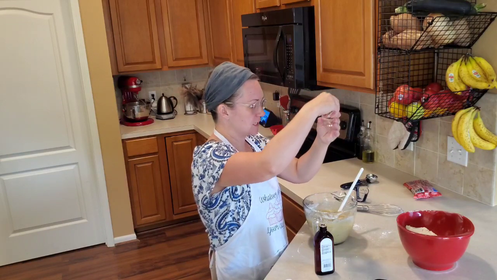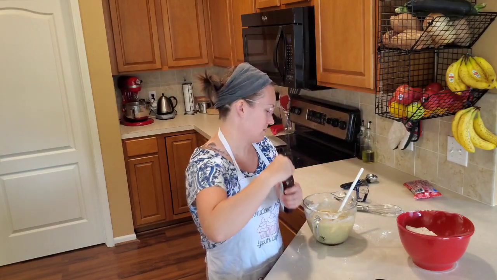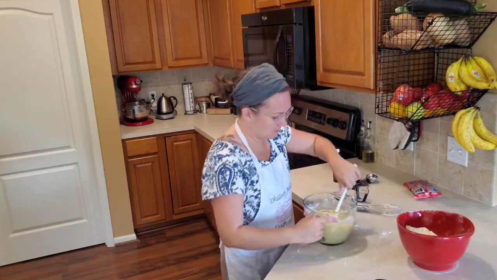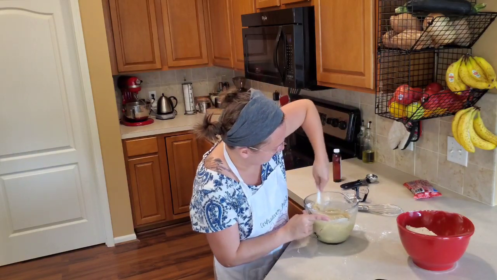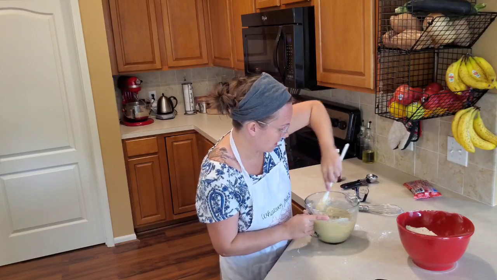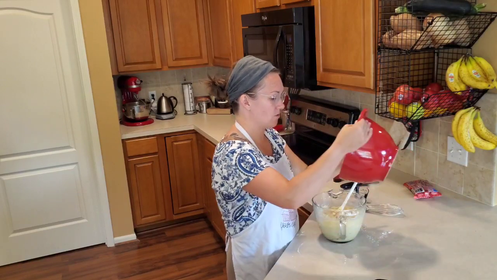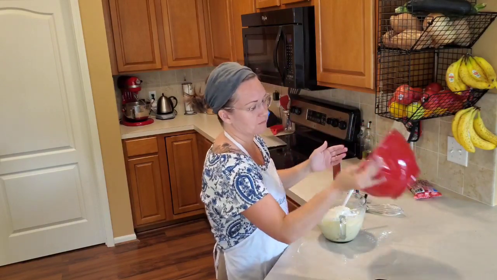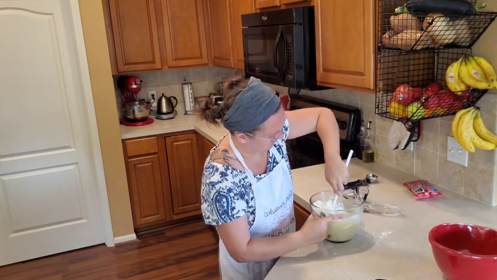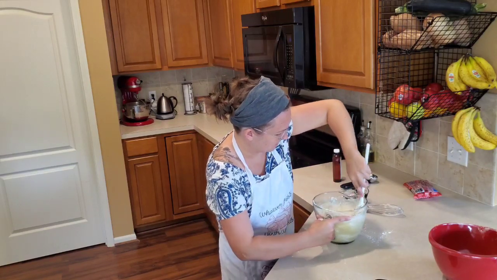So 2 teaspoons of vanilla right into this batter. And I'm just going to give it a light stir until I feel like most of that is incorporated. I'm not over stirring my vanilla. All right, now I'm going to add the rest of that powder mixture. And just mix until incorporated and stop.